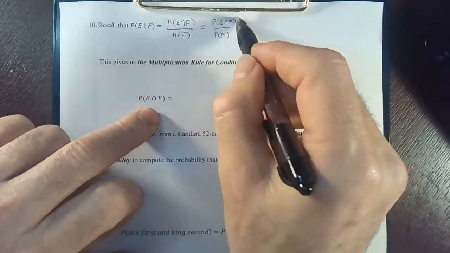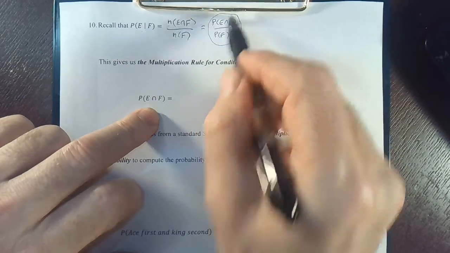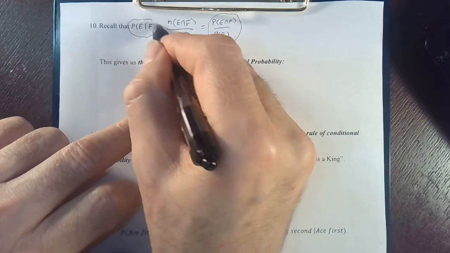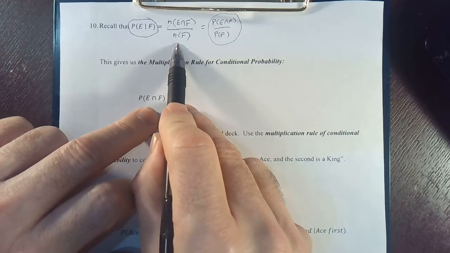So I'm going to use this part here, and this. For now I'm going to ignore the middle part.